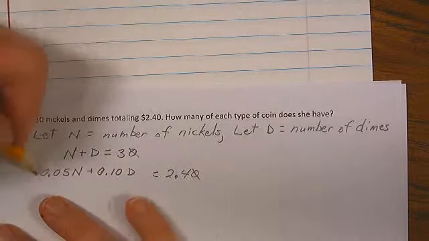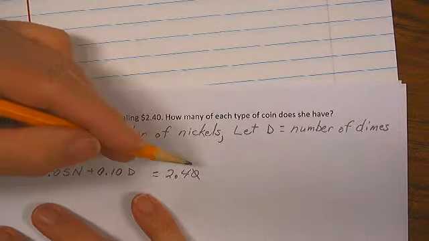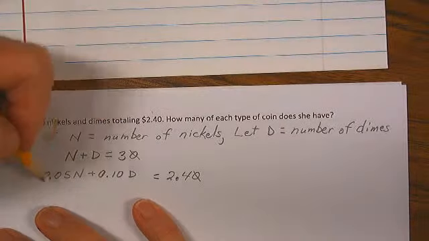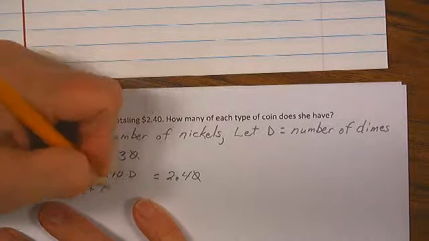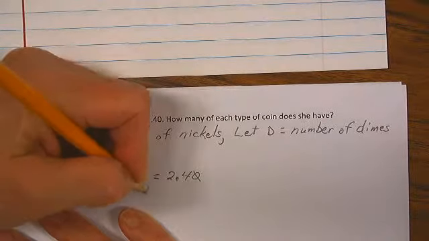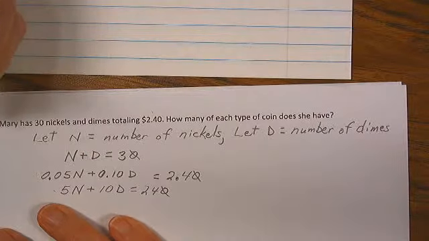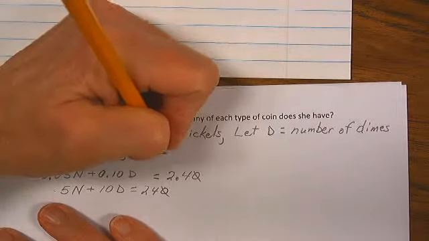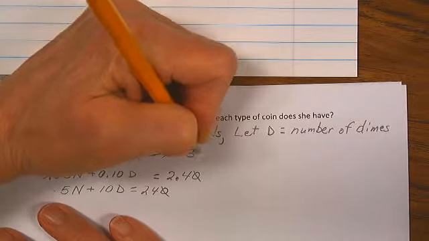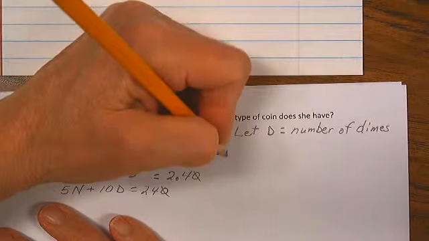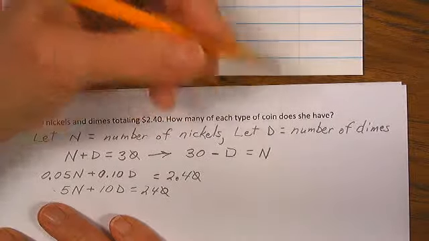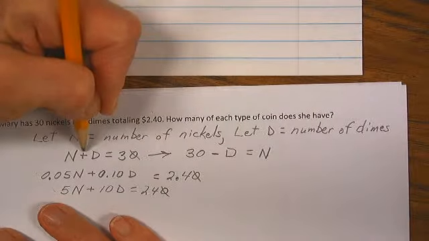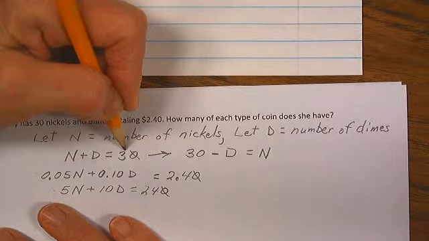So I am going to multiply times 100. Multiplying through by 100 gives me 5n plus 10d equals 240. What else do I know? Well, I know that 30 minus the number of dimes she has is going to give me the number of nickels. And algebraically, I can think about this as subtracting d from both sides.